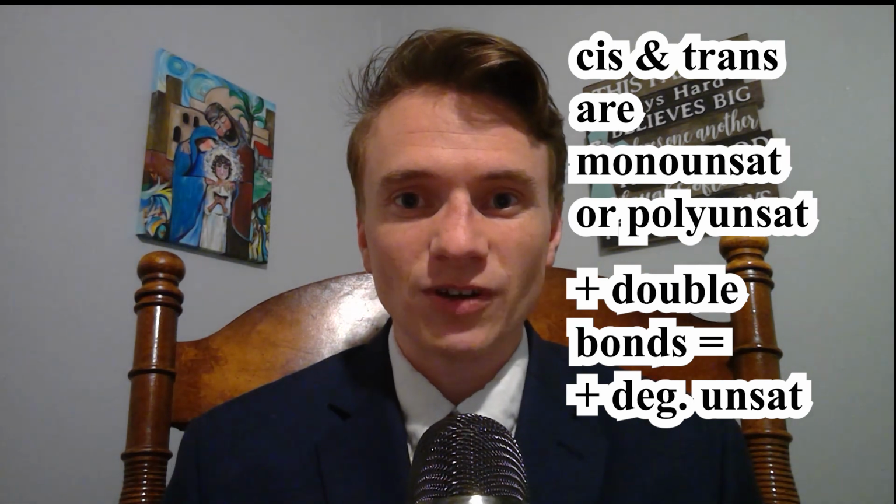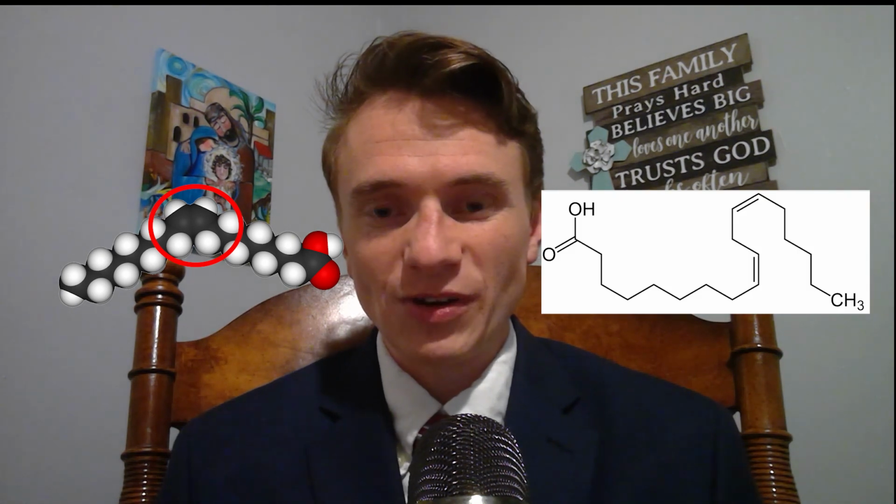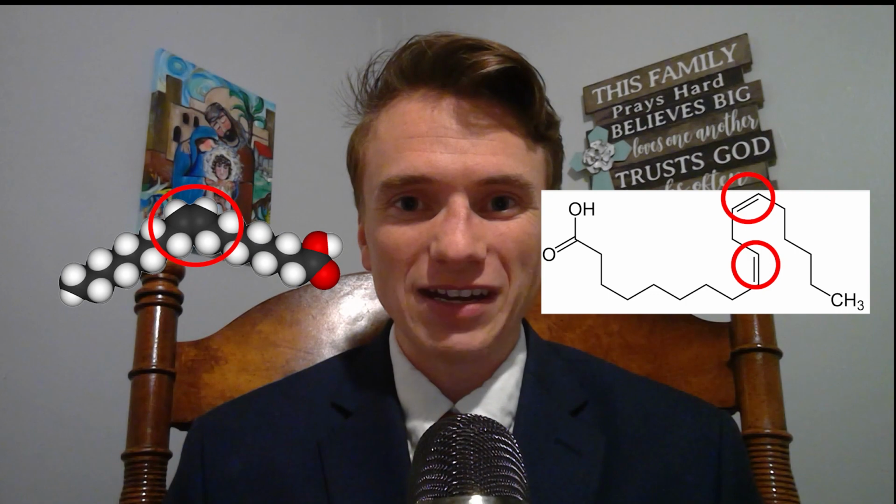The more double bonds in the fatty acid means it has a higher degree of unsaturation. So when we talk a little bit later in the video about the uses of it, the degrees of unsaturation are just how many double bonds are on a certain fatty acid. So a monounsaturated would have one double bond. A polyunsaturated would have two or more double bonds inside of the fatty acid.